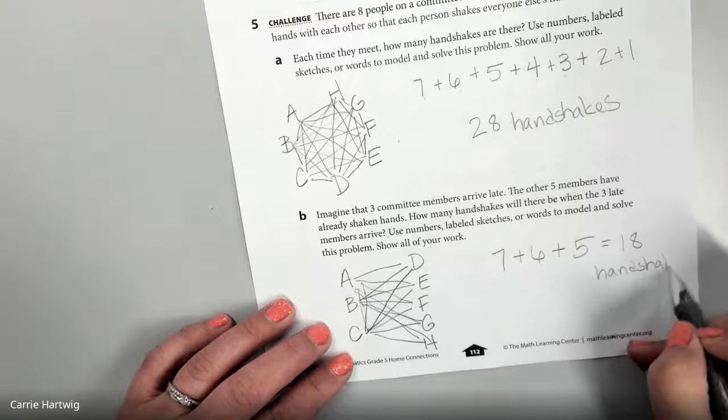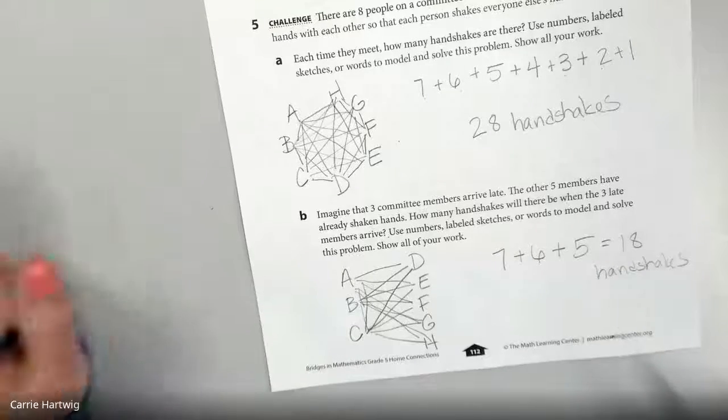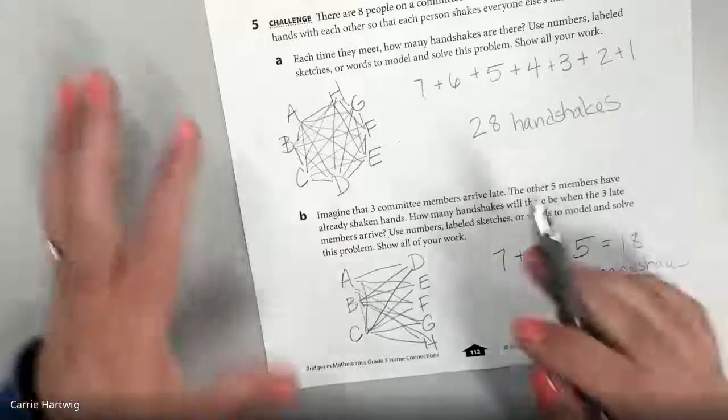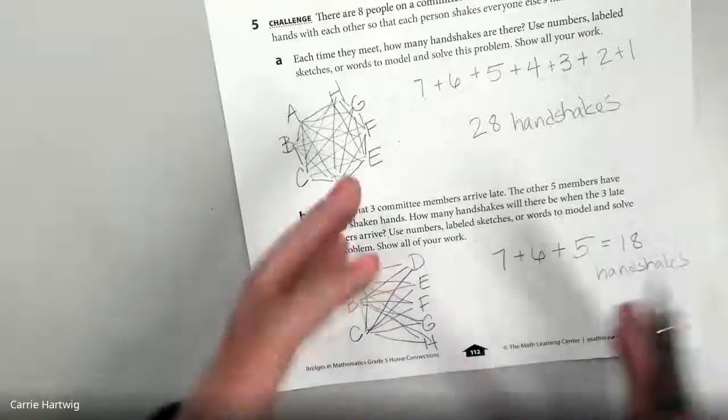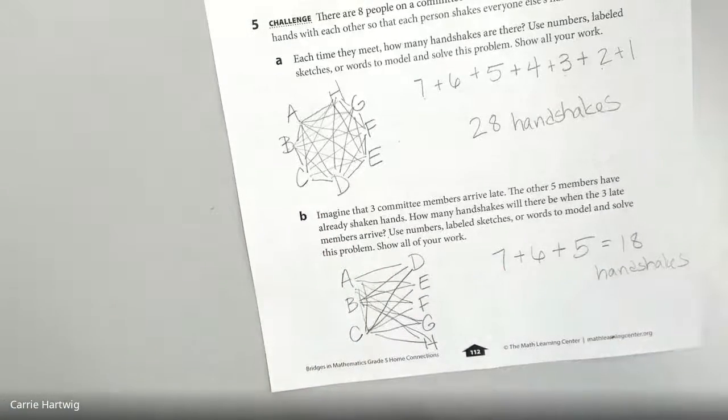So it's not quite as simple as just multiplying the numbers. You have to think about, well, some of them have already shaken hands and all of that in order to correctly solve this problem.